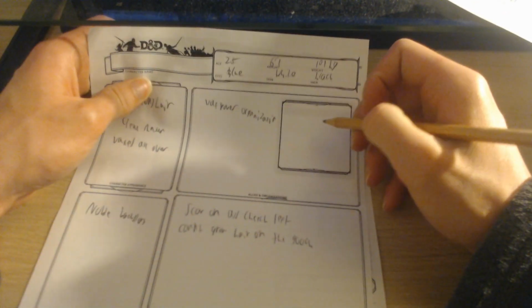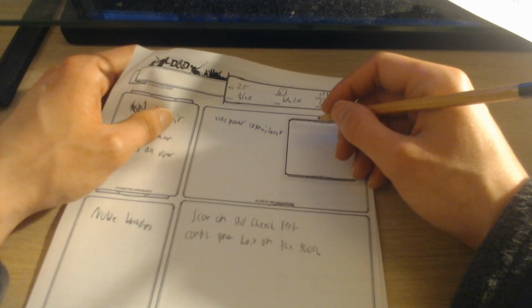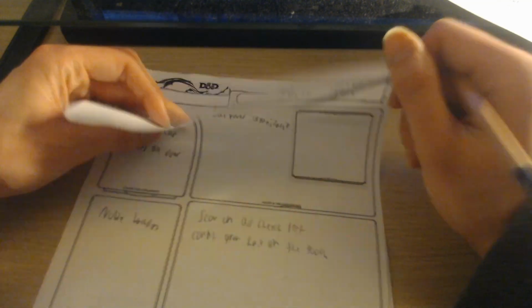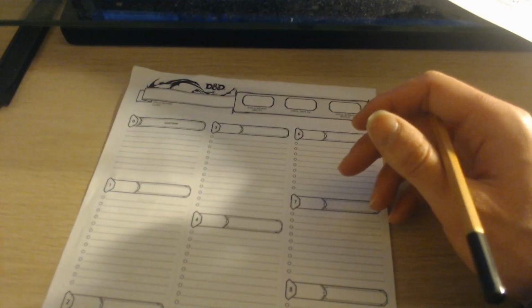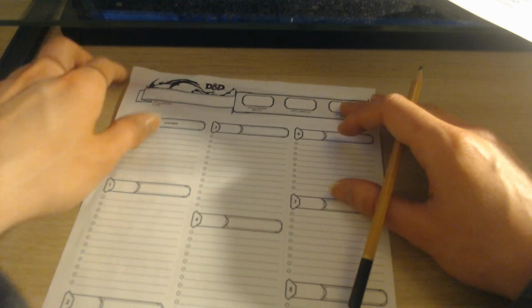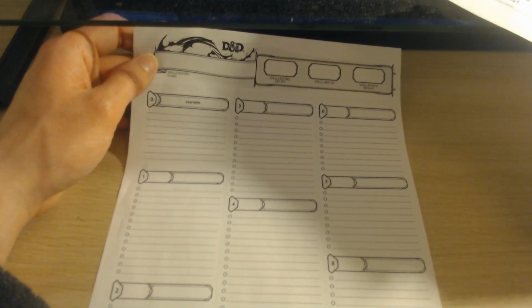And in this box we have names. Who knows? Yeah, but basically this is more just your appearance wise. And in this sheet over here, we have the spell sheet.